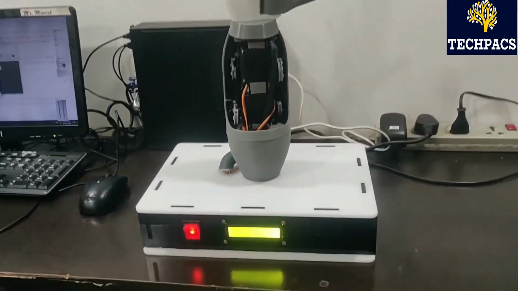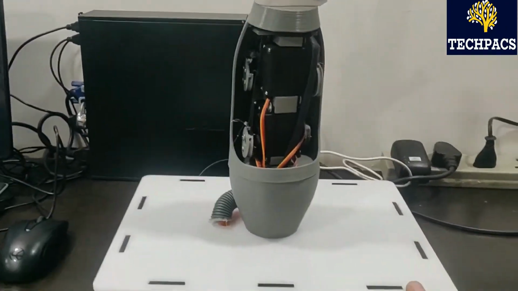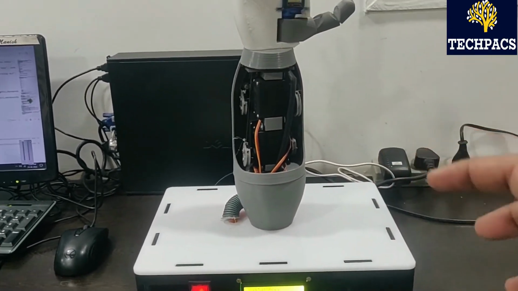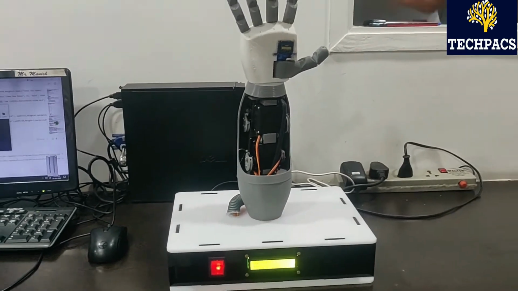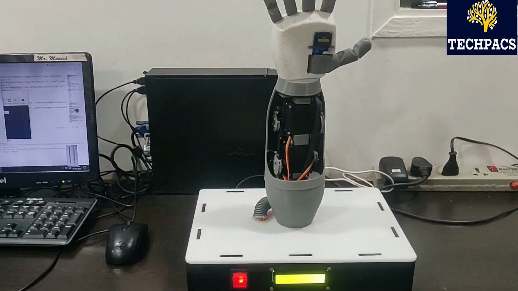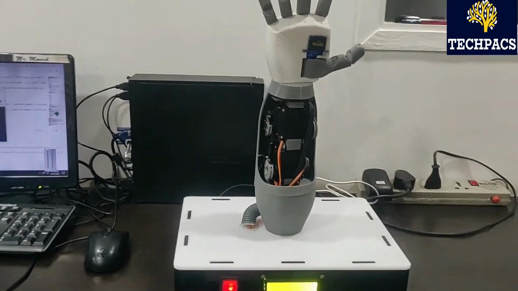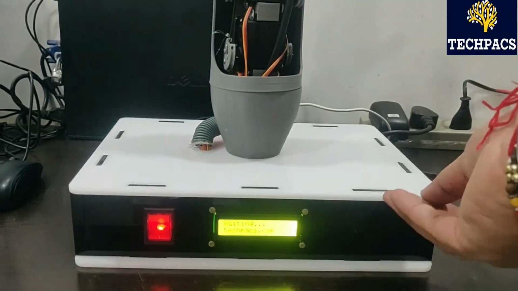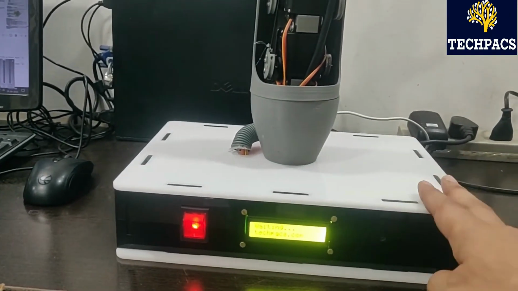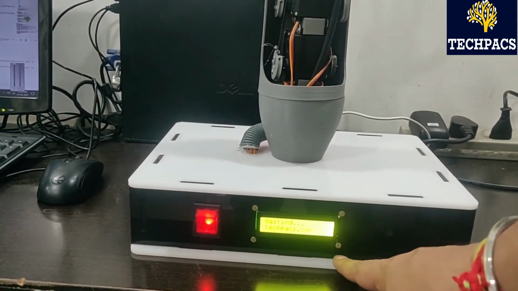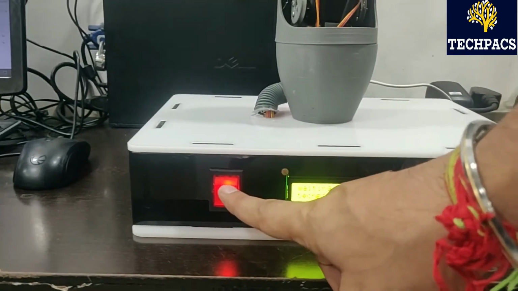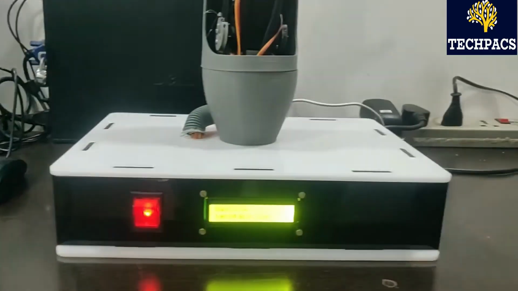So moving further, here we can see that this hand has been placed over a box which contains all the electronics components that have been used in this project. So this is basically a microcontroller based prosthetic limb. Here, to make this box more user friendly, we have used an LCD to display certain things, and in addition to that we have used a button for switching on and off this robotic hand.